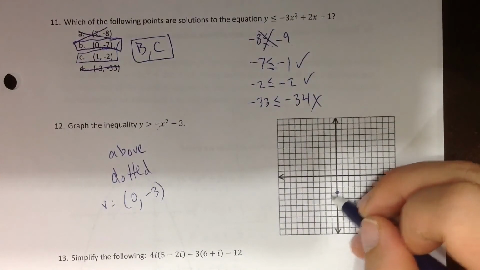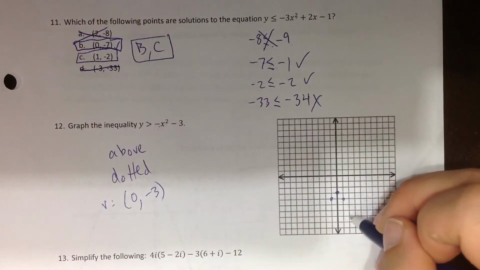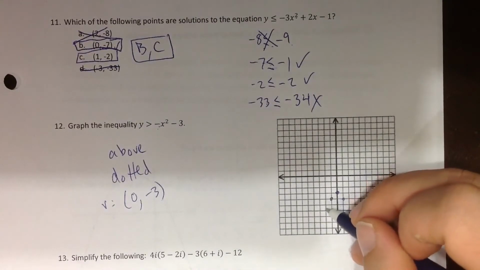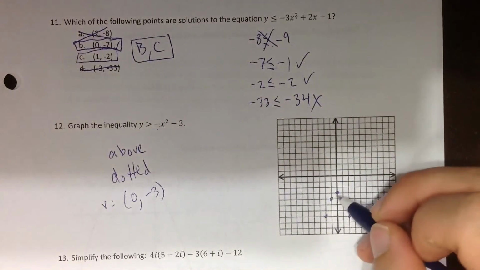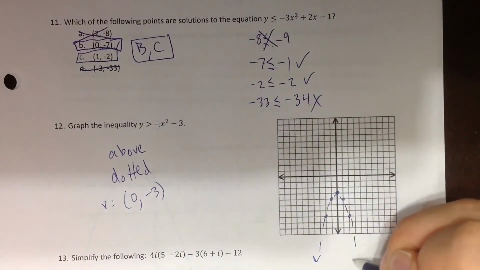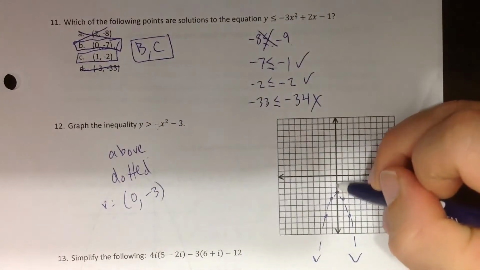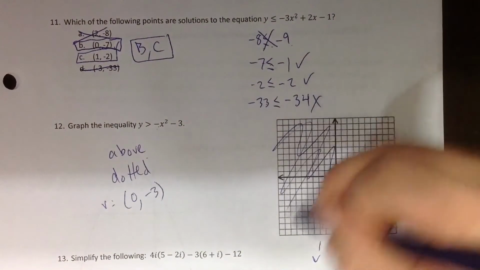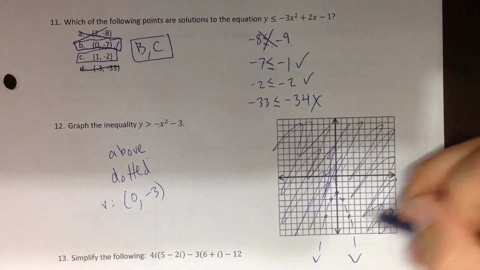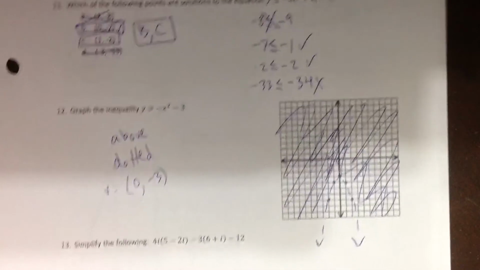So down, left 1, down 1, right 1, down 1, right 2, down 4, left 2, down 4, and we're making a dotted parabola. And we're going to shade above. So I'm going to go to my vertex and go above, and so above lands everything outside my dotted parabola. Anything in the shaded region are solutions to this inequality.